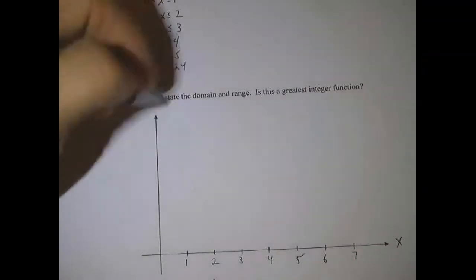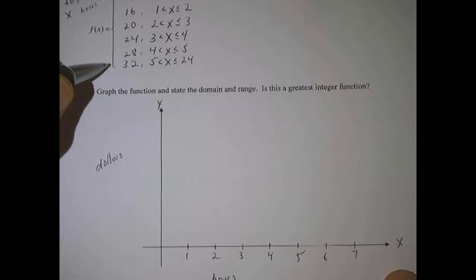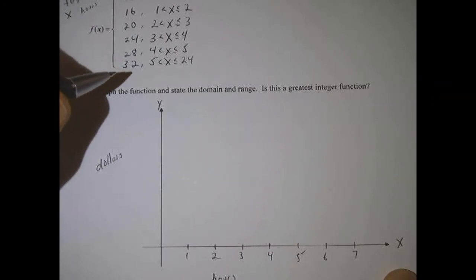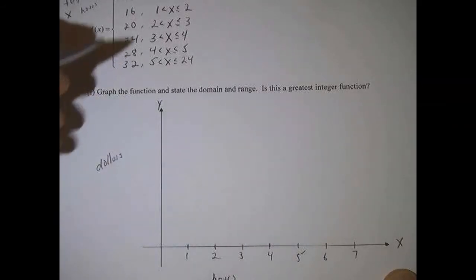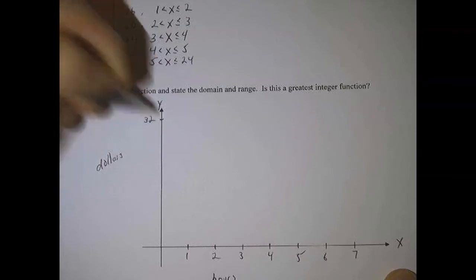Okay, and then this y-axis, or f of x, this is going to be dollars, right? This is the amount of dollars that you spend, so dollars. And we know that that maxes at 30 or 32, so we're going to make our graph to be able to represent that. So let's just see if I put a 32 up here, since I know that that's the max.